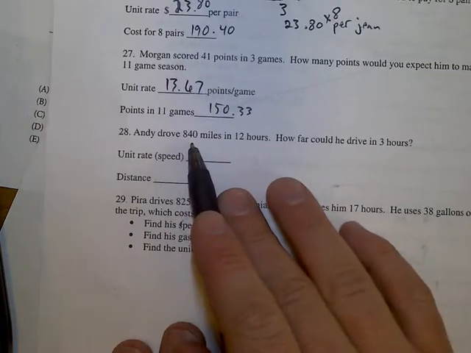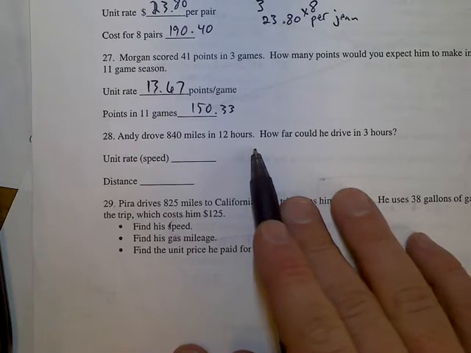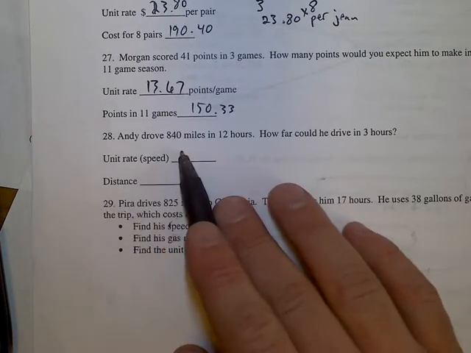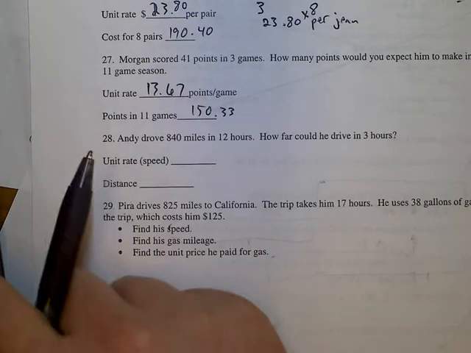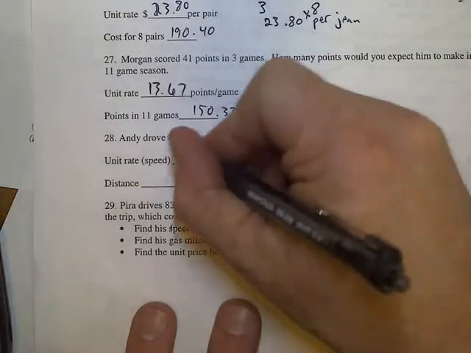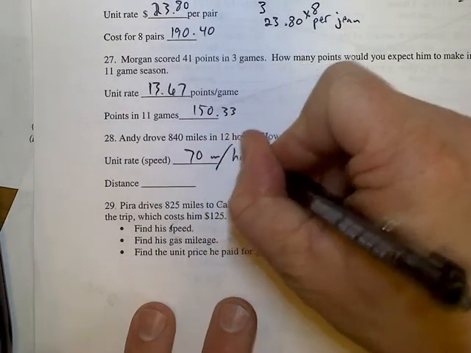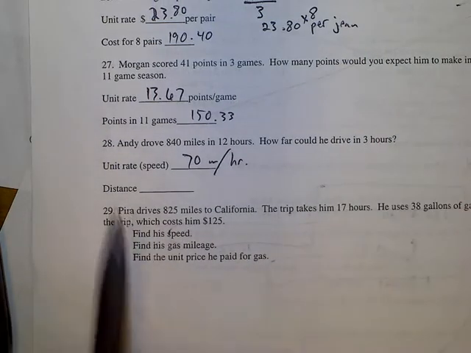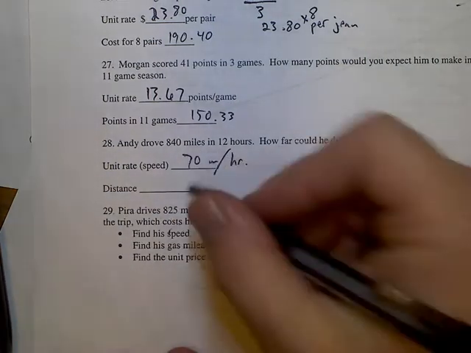Andy drove 840 miles in 12 hours. So what's my unit rate, my speed? 840 divided by 12 gives me 70. So he goes 70 miles per hour. How far can he go in 3 hours? If I multiply that by 3, I get 210.